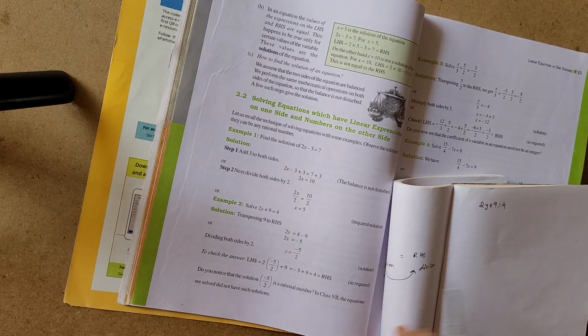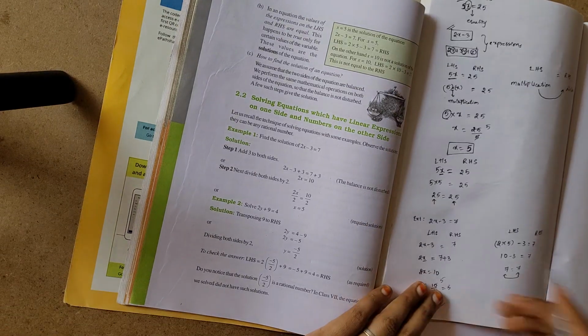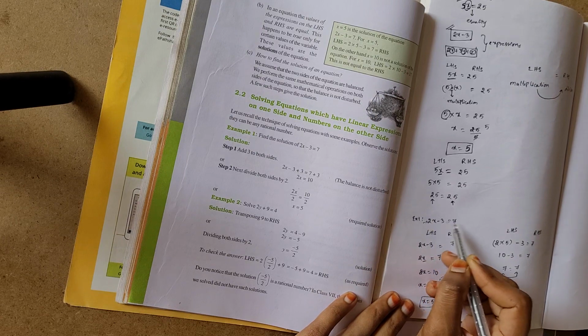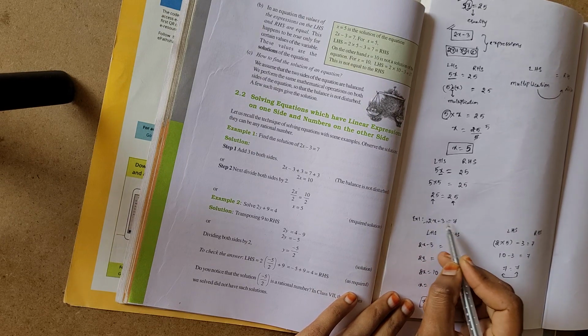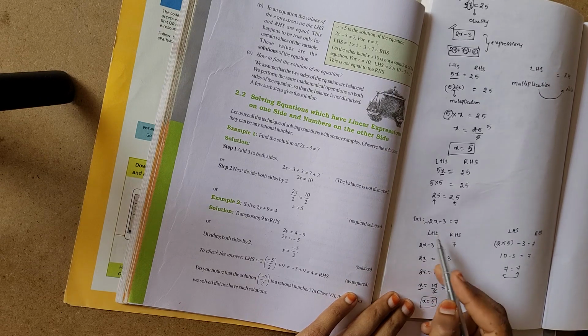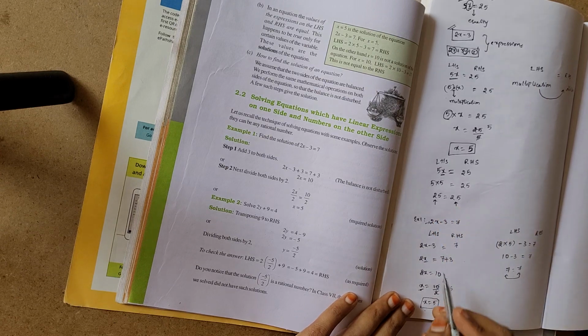That's why the method I have told you is clearer, because you take the given equation and, until you get a single x, you follow all the mathematical operations and send the numbers to the other side. That's how it will be easier.